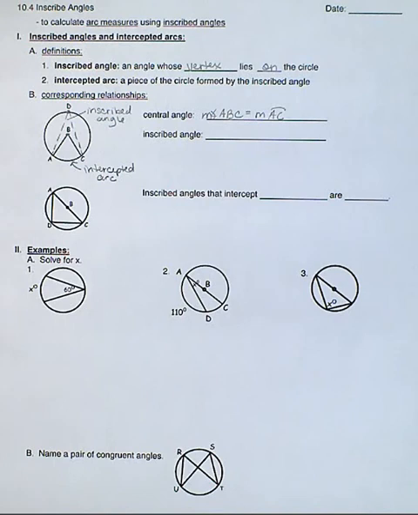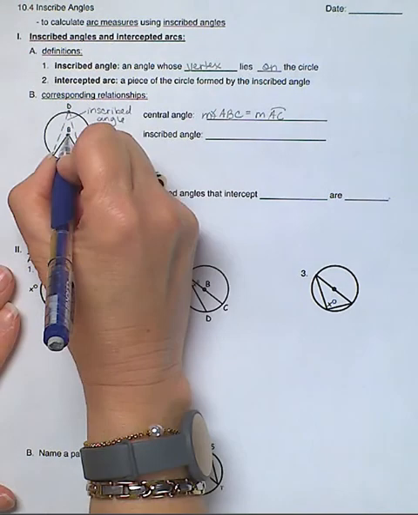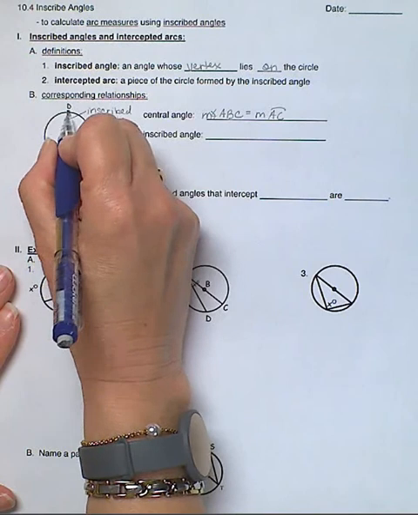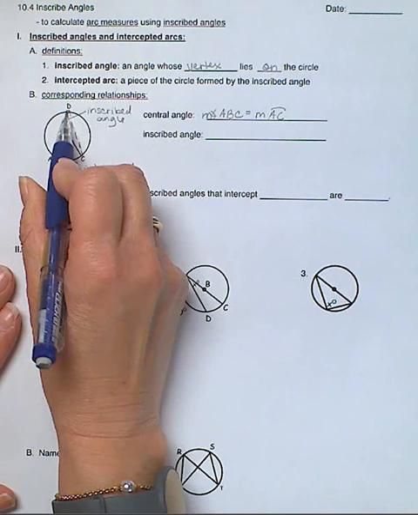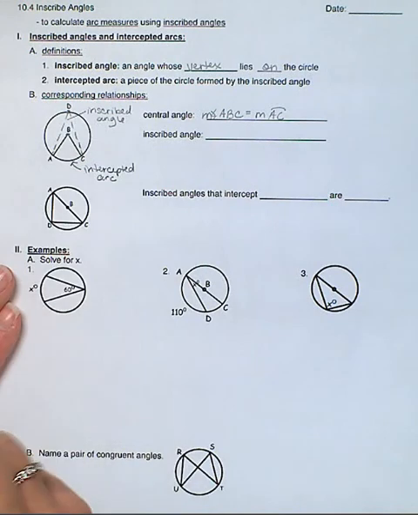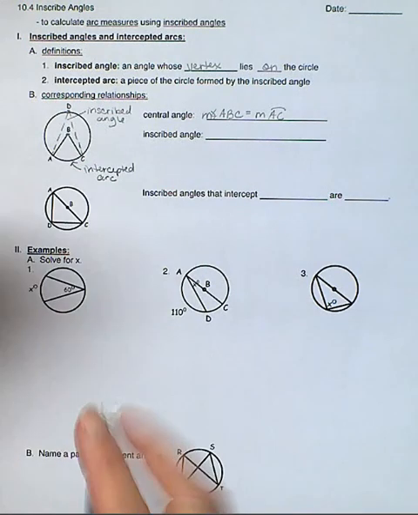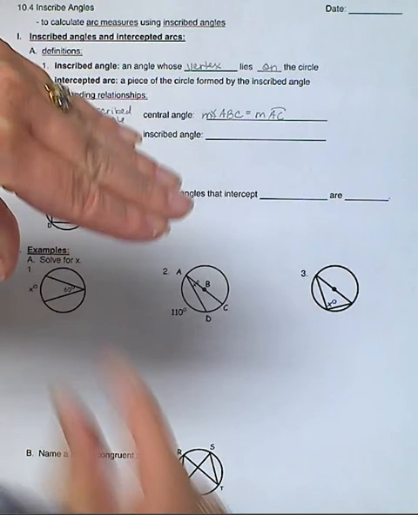Now you'll notice that I am now twice as far away from the arc than I was. I was here and I'm twice as far away. And so that means that the angle is getting smaller. It's like a rubber band, it's being pinched as it's being stretched.